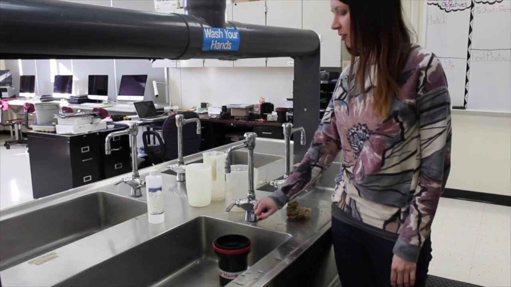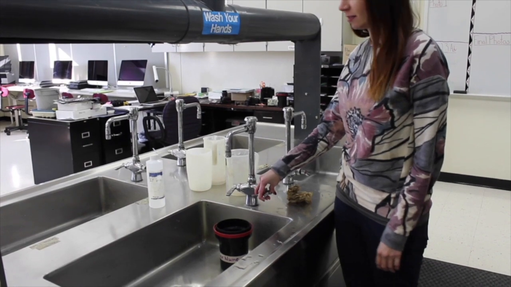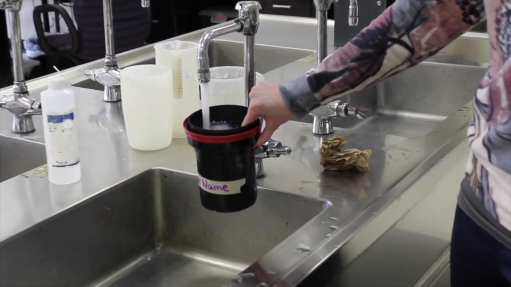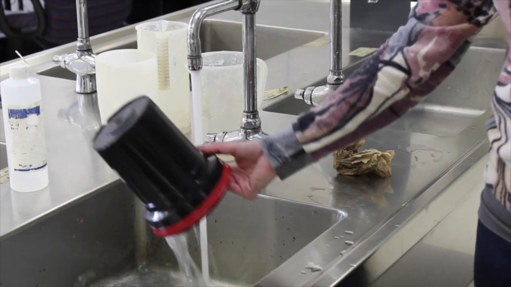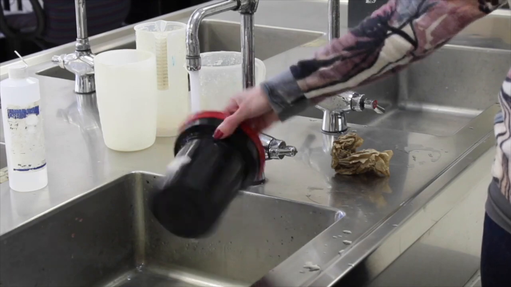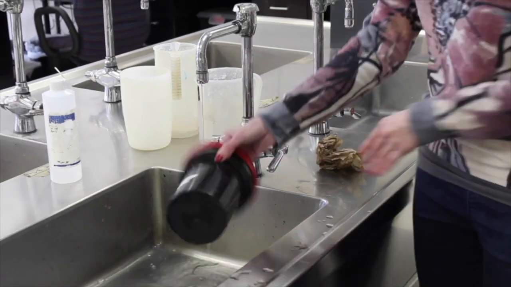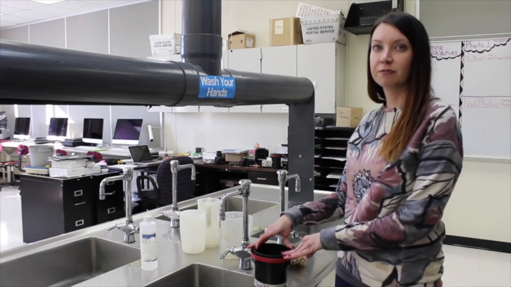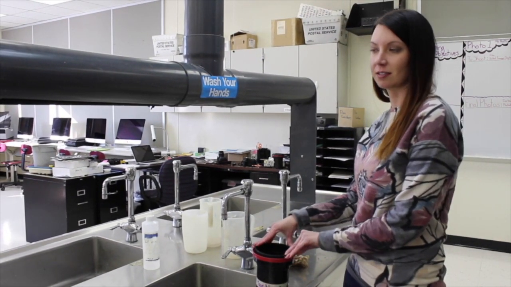After the fixer, you are going to do another round of water rinses. So using cold water, you fill the tank and then dump the water out. Fill and dump. You're going to do this 3 times to ensure that all of the fixer residue has been washed off to prevent cross-contamination.